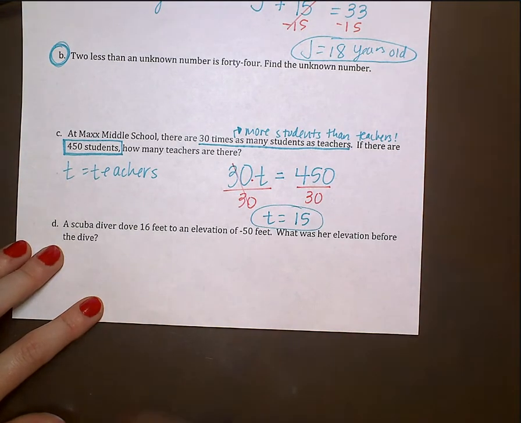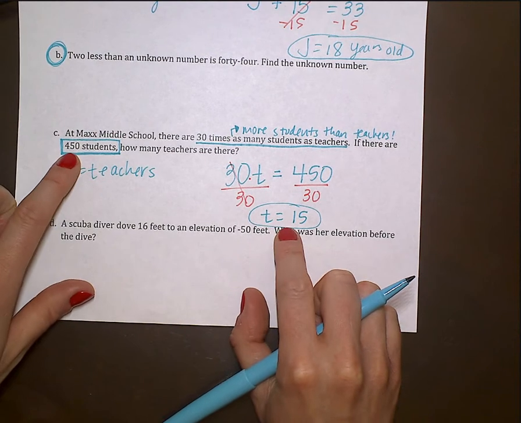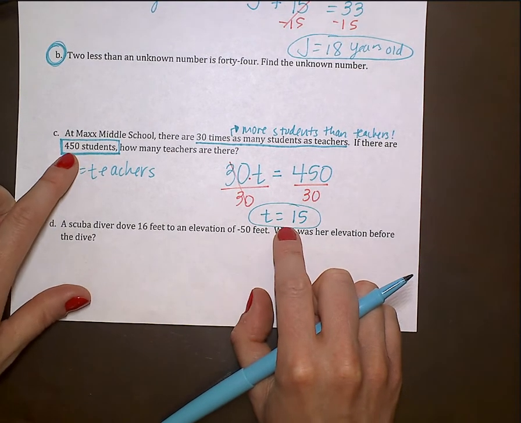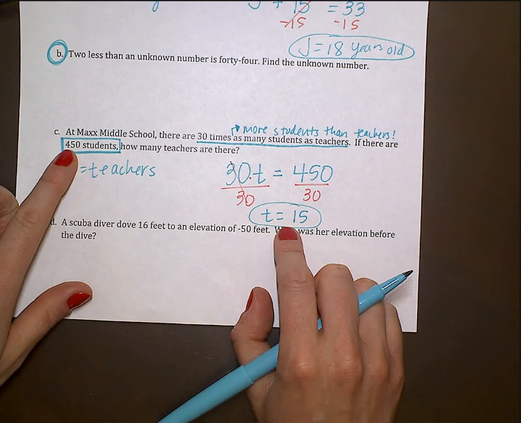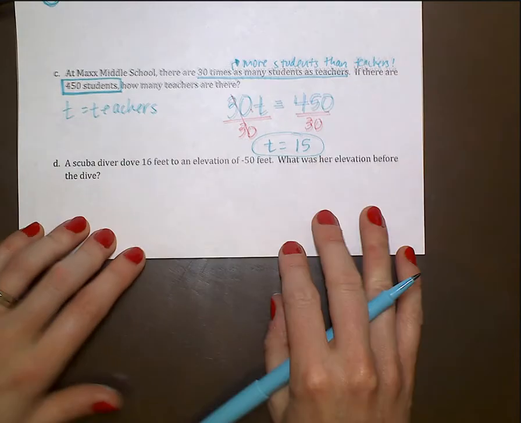And again, think about if it makes sense. If you get that there's like 800 teachers at this school, that does not make sense. There's always more students than there are teachers in a school. Okay, so think about your answer before you move on.